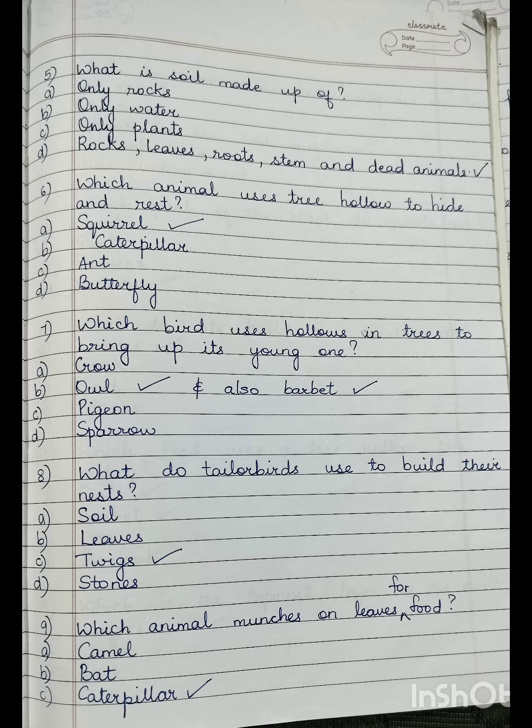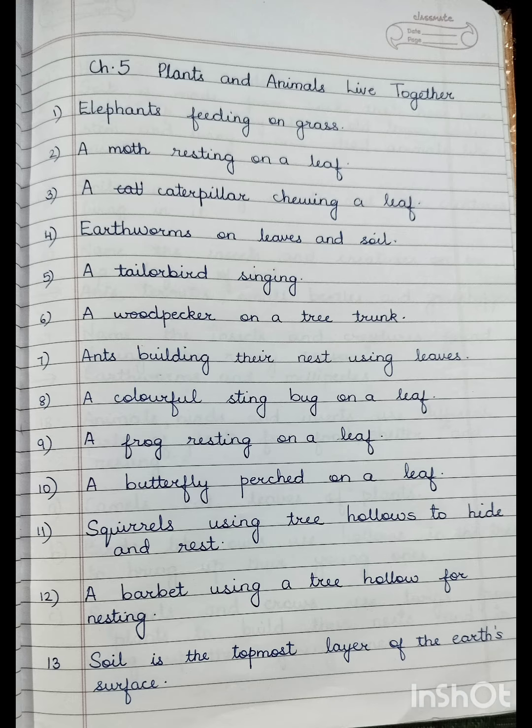Eighth one. What do tailor birds use to build their nest? Twigs. Ninth. Which animal munches on leaves for food? Answer: caterpillar.